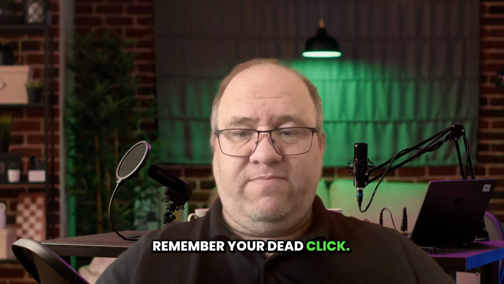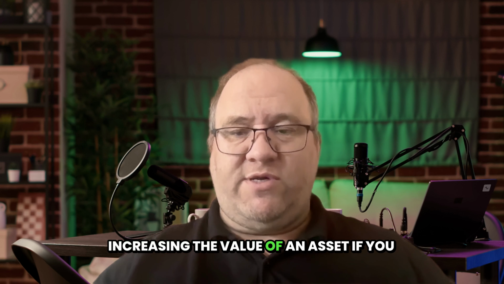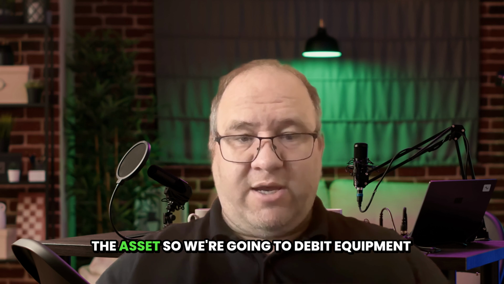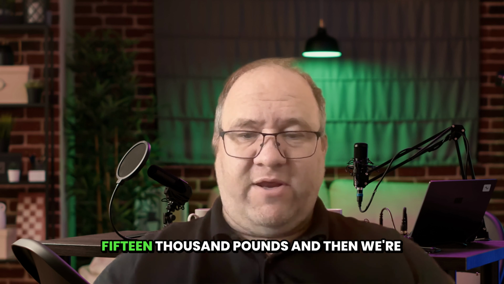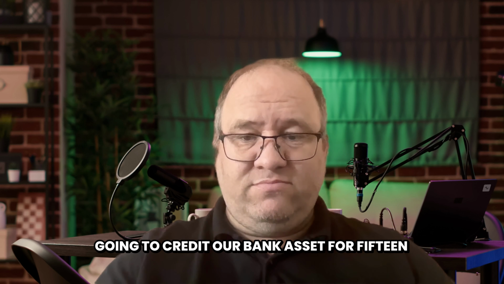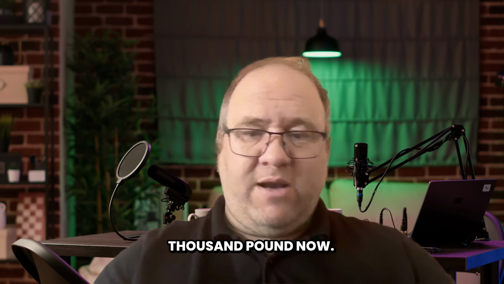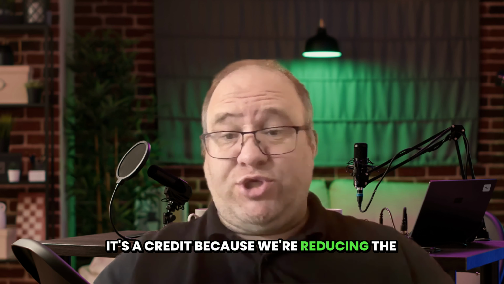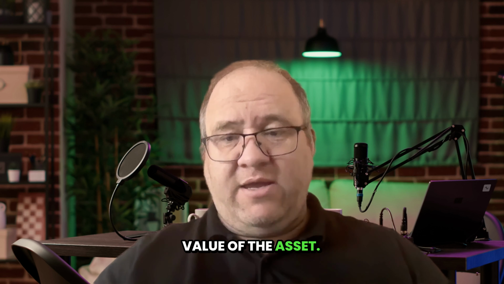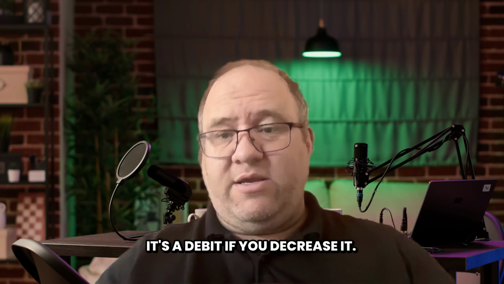Remember your debit-credit rules: increasing the value of an asset, you debit the asset. So we're going to debit equipment £15,000, and then we're going to credit our bank asset for £15,000. Now, it's a credit because we're reducing the value of the asset. Remember, if you increase the value of the asset, it's a debit. If you decrease it, it's a credit.